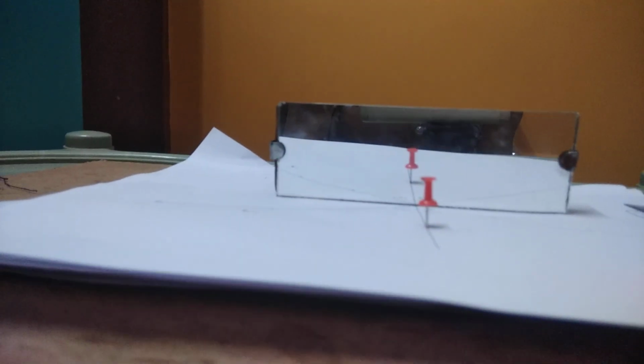You see here, the height is the same as the object, right? Because this height coincides with the object, right? That means the height of the image in a plane mirror is the same as that of the object.